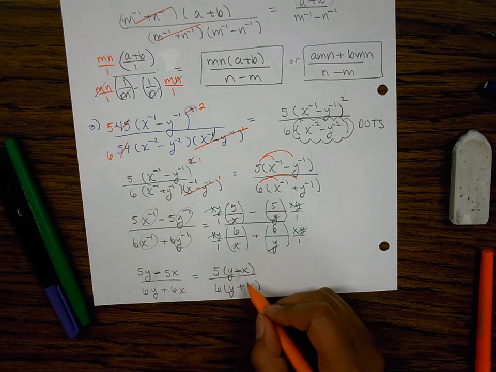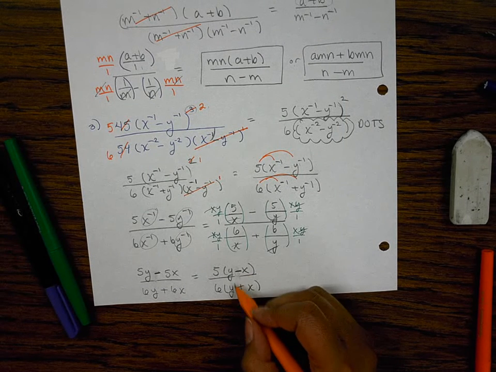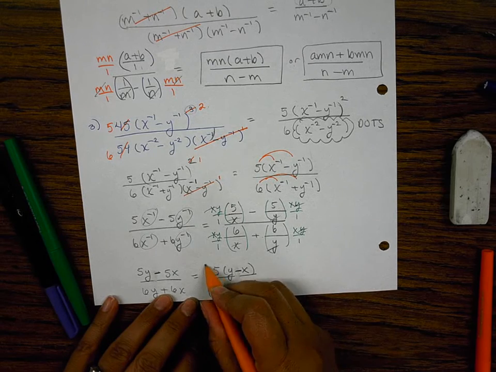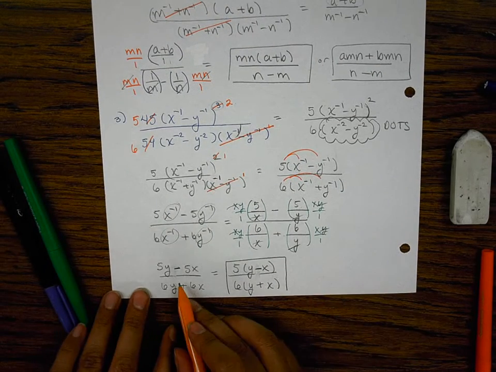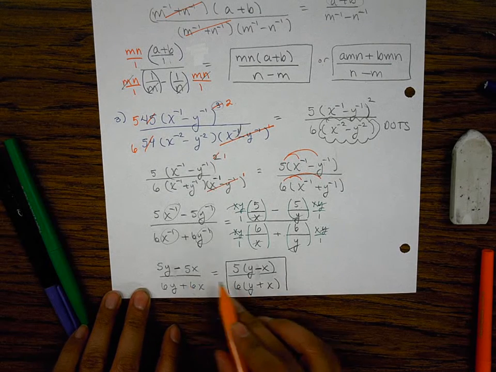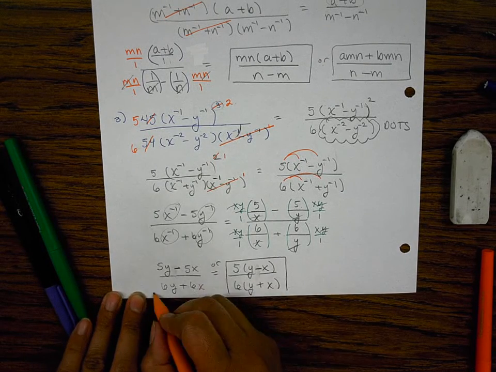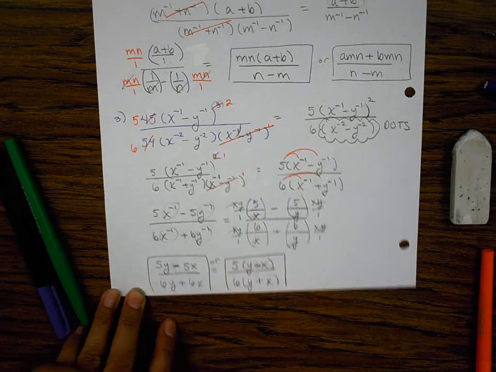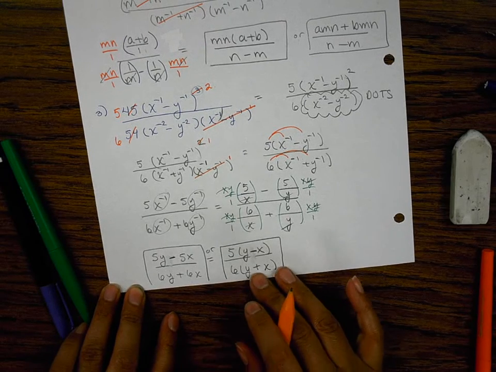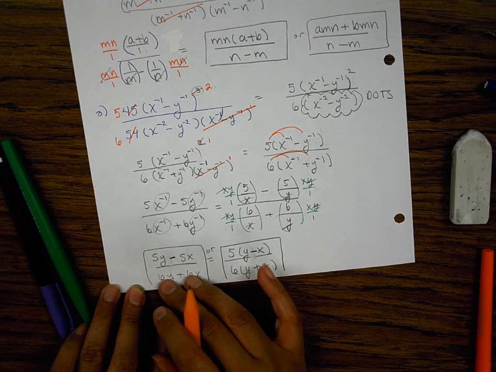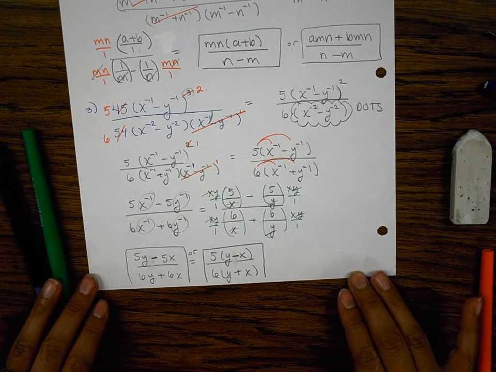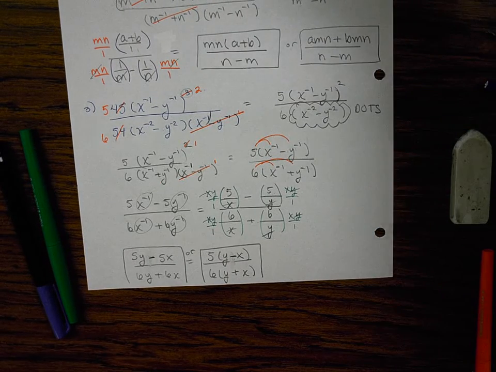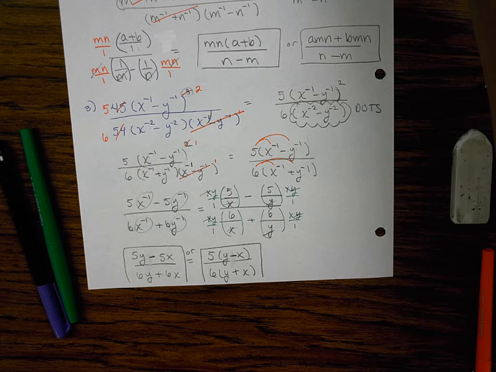All right, 5 parentheses y minus x over 6 parentheses y plus x. Nothing does reduce. Again, I discussed it earlier. These are not opposites of each other. This here is the final answer. And I've said it enough times by now that I'm hoping you recognize, since factoring did not allow me to reduce, if you had left it like this, you would be okay. Typically, we factor just to make sure, but test writers might leave it like this, and you should know that is the same. All right, that's it for this lesson.